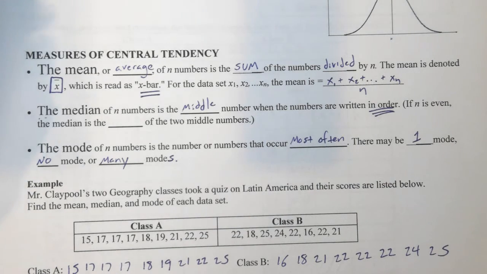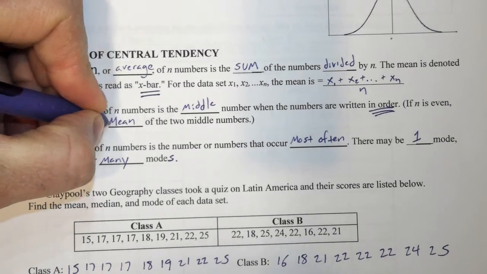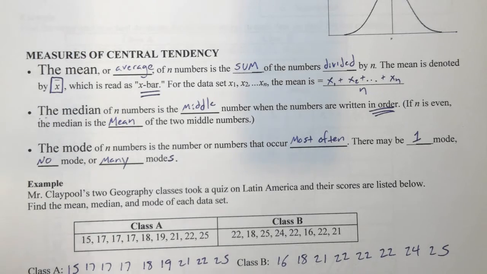Another important fact about median is that when you're looking for the middle term, sometimes there might be more than one, specifically two. If there are two middle terms, then you are going to want to find the mean of those two middle terms. When you do that, that will give you a new median, which may never actually exist in the data set.